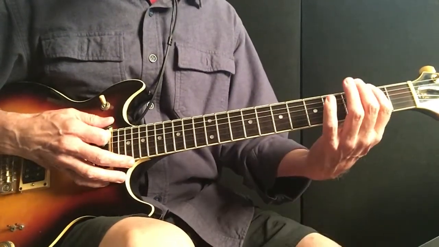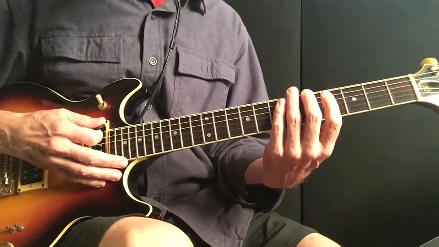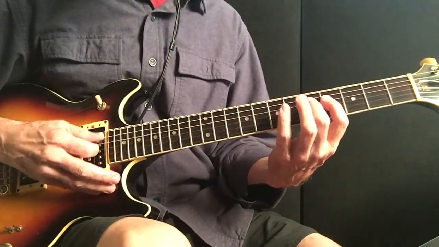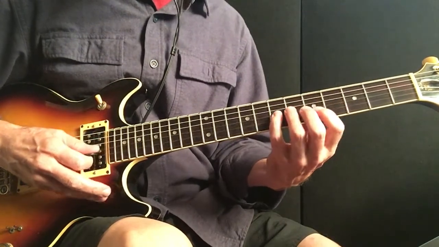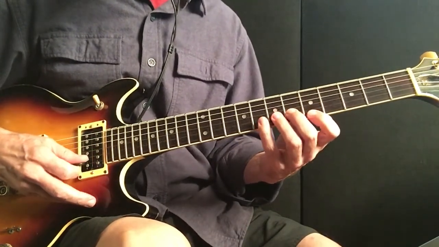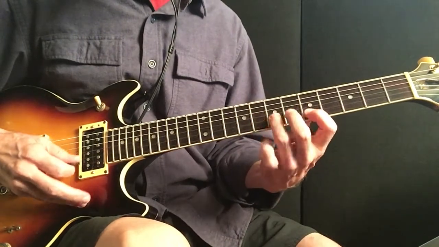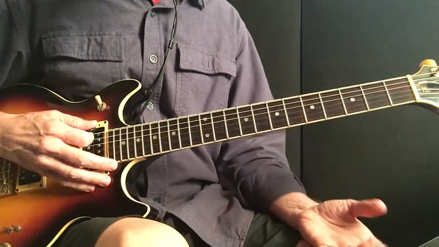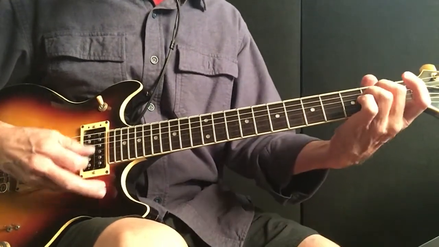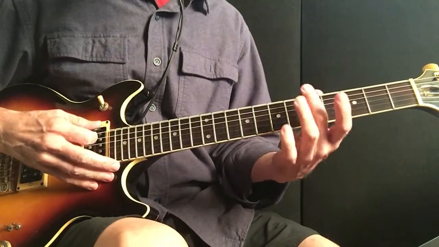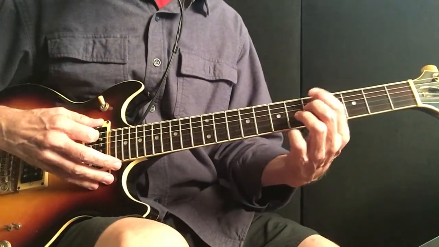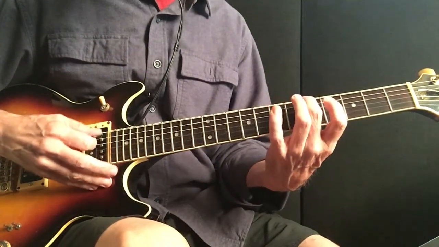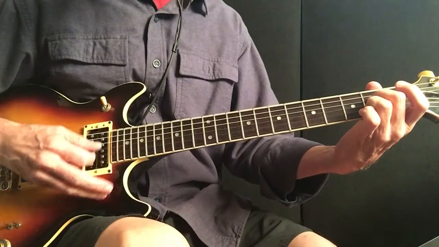All right, let's go on to starting from A here. A, B, C sharp, D, E, F sharp, G, A, B, C sharp, D, E, F sharp, G, A, B. Backwards. For the most part, I'm going to be thinking of this as Dorian. You could also think of this as Mixolydian, the A. You can think of that also.